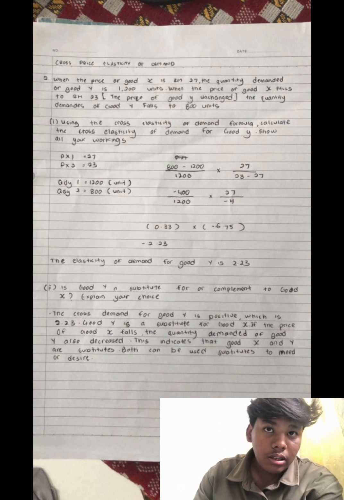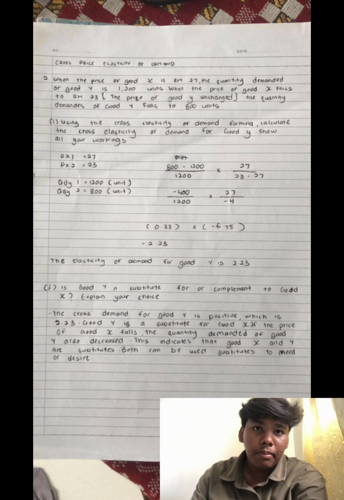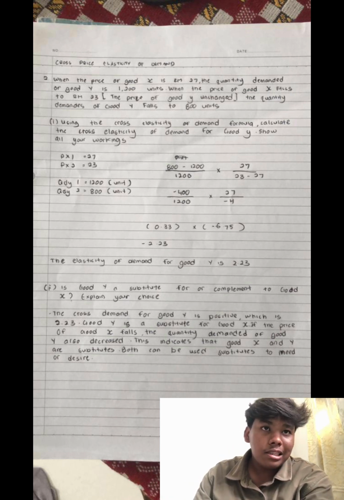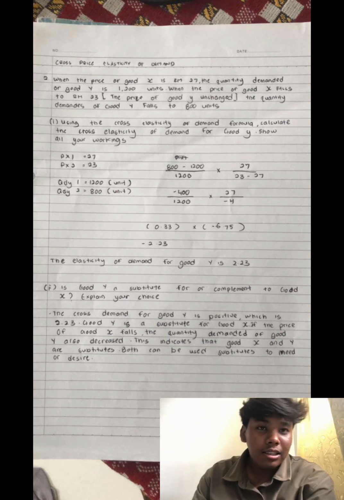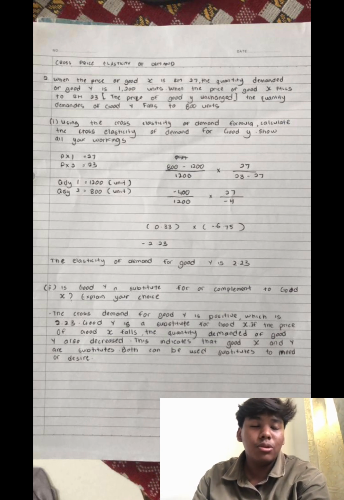The answer was negative 0.33 multiplied by negative 6.75. So the cross elasticity of demand for good Y is 2.23. That's the answer for the first part of question 2.